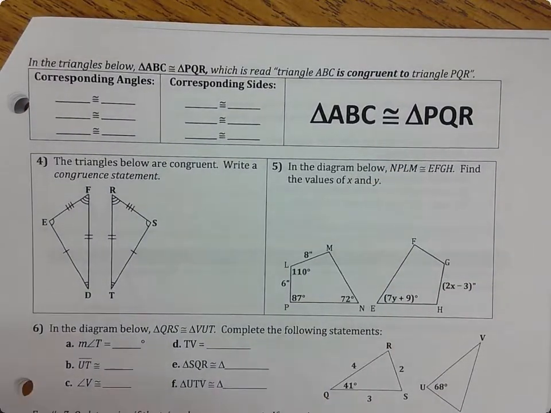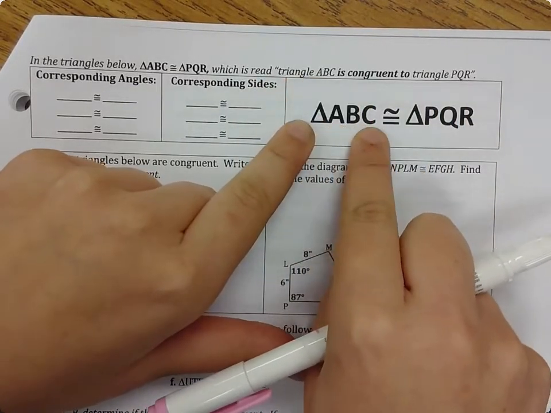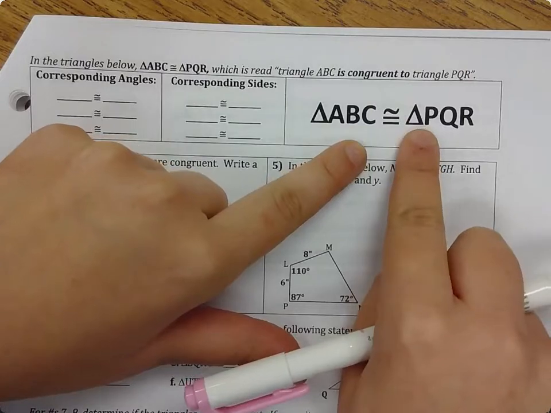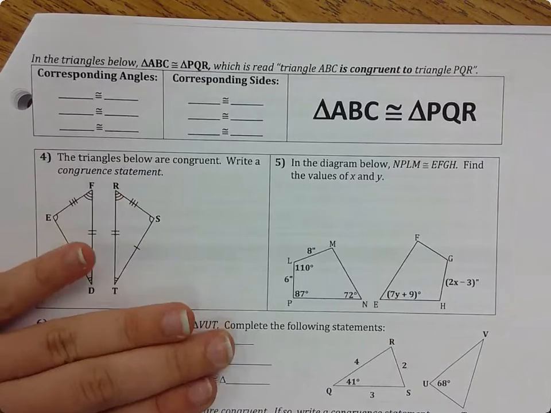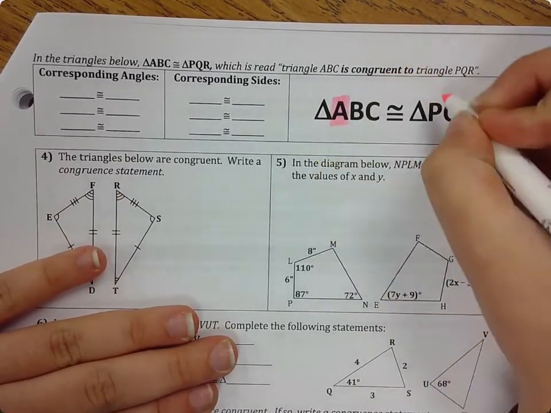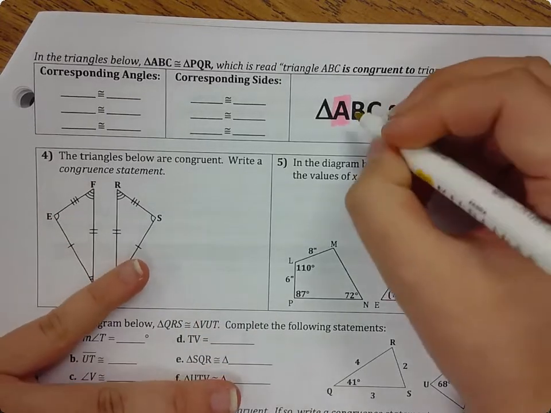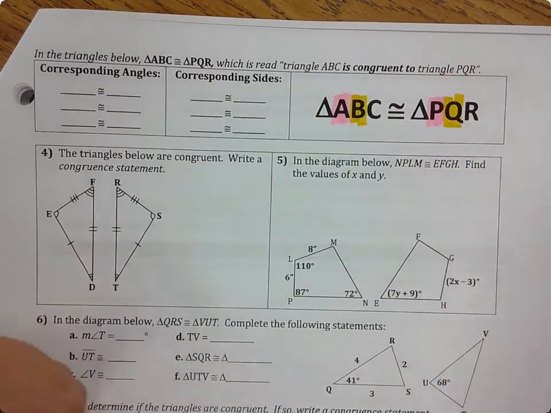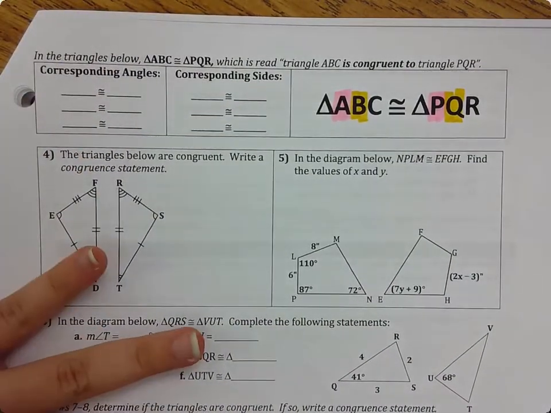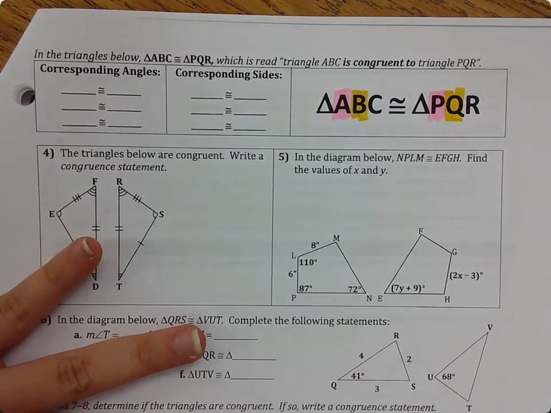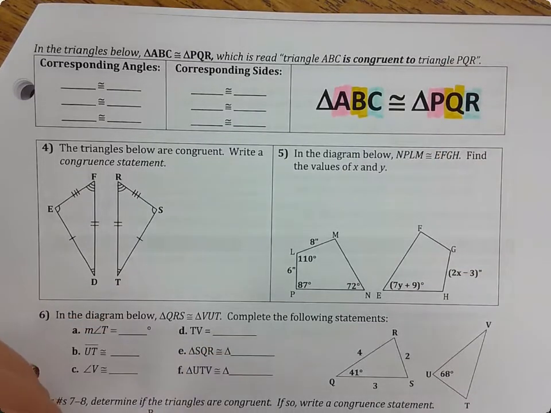So we've got a statement over here, and if you read this out loud, it reads, triangle ABC is congruent to triangle PQR. And inside this statement holds a lot of information, so much so that I'm going to color code it. So I'm going to color in my different letters. My first letters are going to be pink. My second letters are going to be yellow. And I thought I had a blue highlighter around here somewhere. Oh, here it is. Our third one's going to be blue.